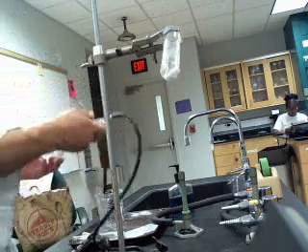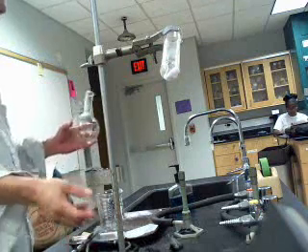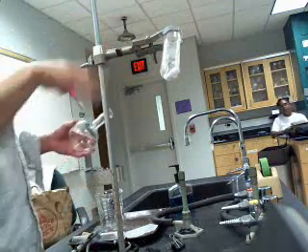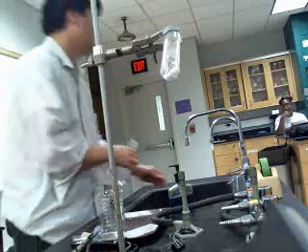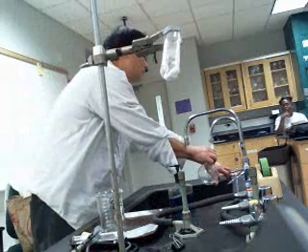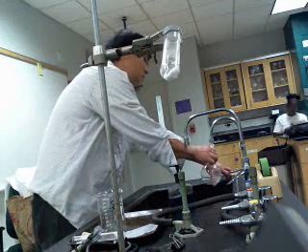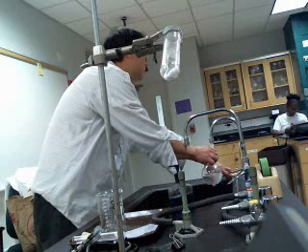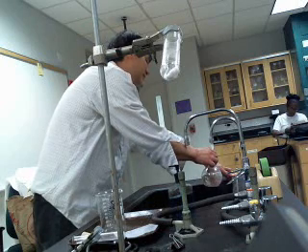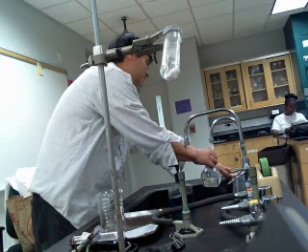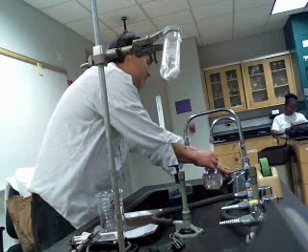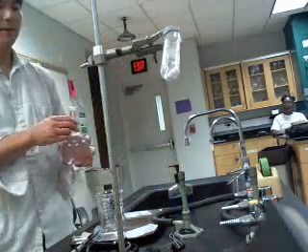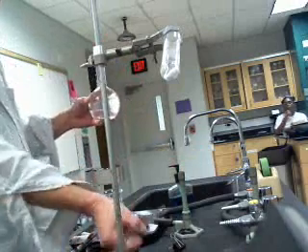All right, now I need to set up the gas trap because we're going to generate oxygen gas and I want to make sure I trap all of it. I'm going to use DI water for this. I don't like to use tap water. No. You're going to use tap water whether you like it or not. But if the DI water were working, you'd use DI water.